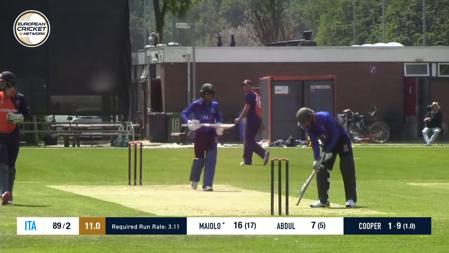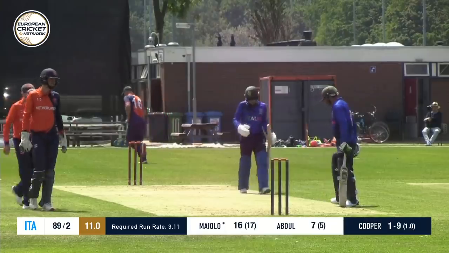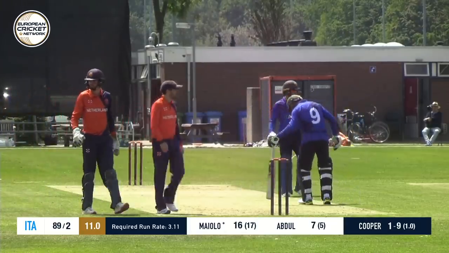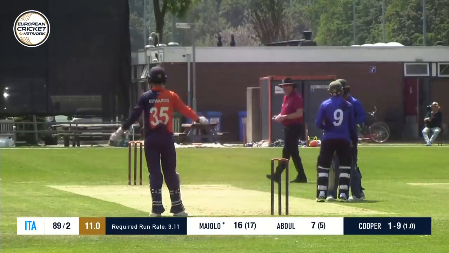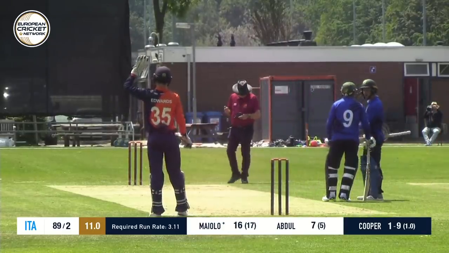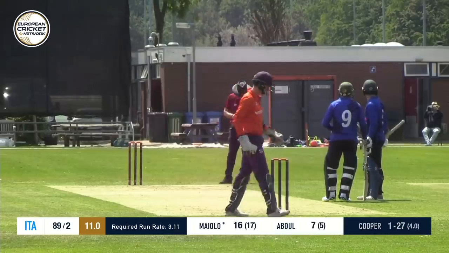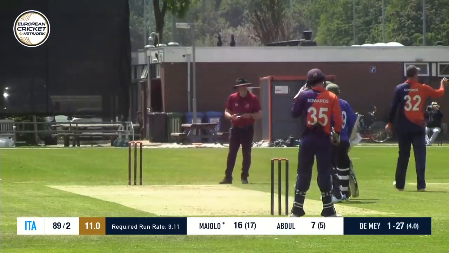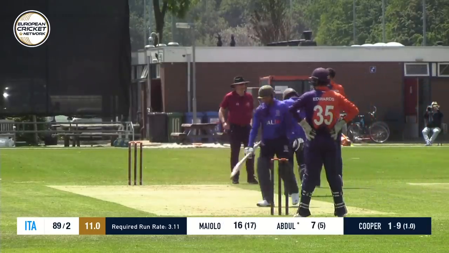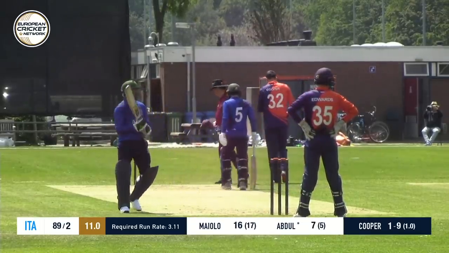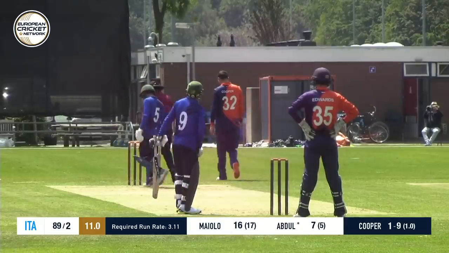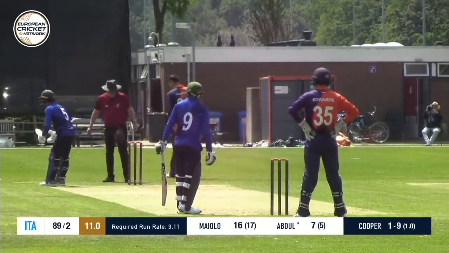So 2 for 89 after 11 overs. Better over that last one for the Dutch. But the Italian team now only needing 28 runs to win this. 9 overs to go. Feel like we might be in store for a bit of an early lunch here today.